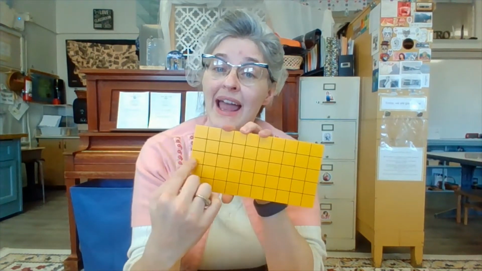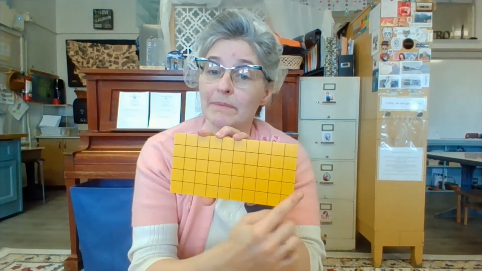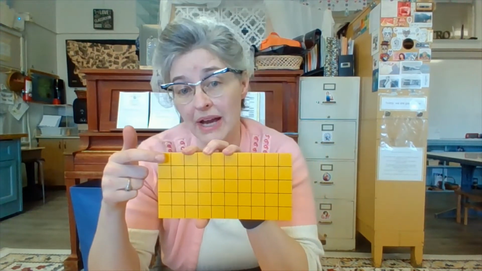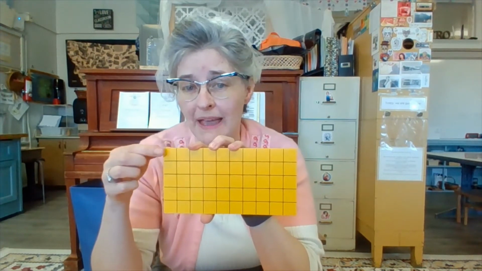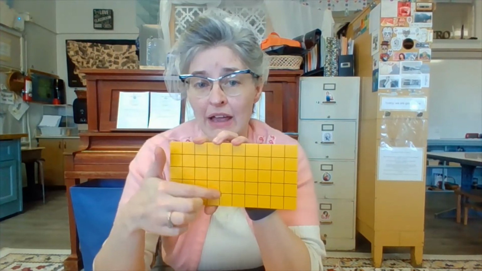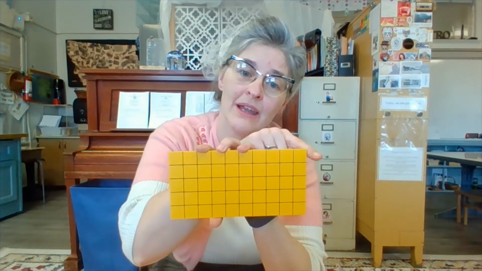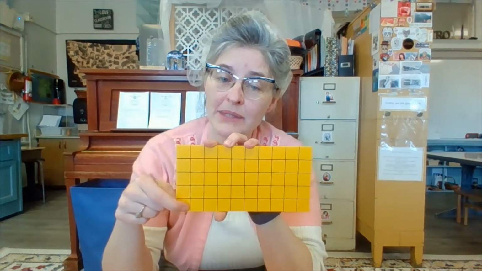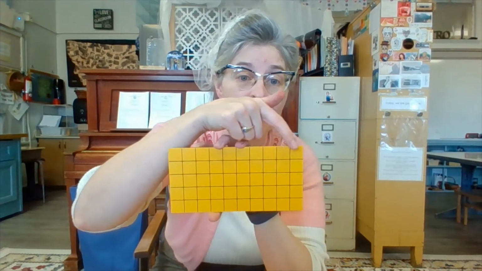So if I count across, I see that I have 10 squares. And I can count this direction and see, I have 10s going across, right? When I go this way, I can see that I have 5s. Each column has 5 going vertically. So if I do 10 taken 5 times, or even if I do 5 taken 10 times, I will end up with the exact same number as when I counted each one individually.